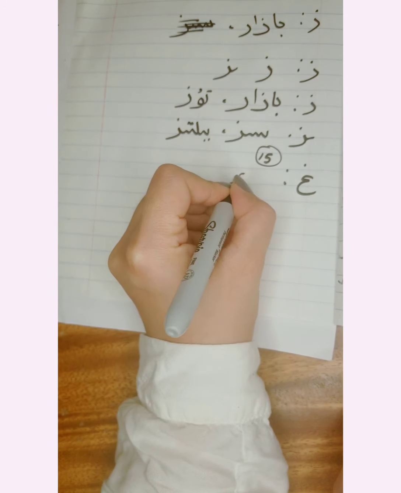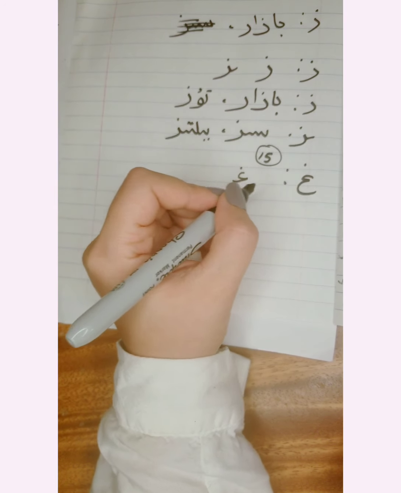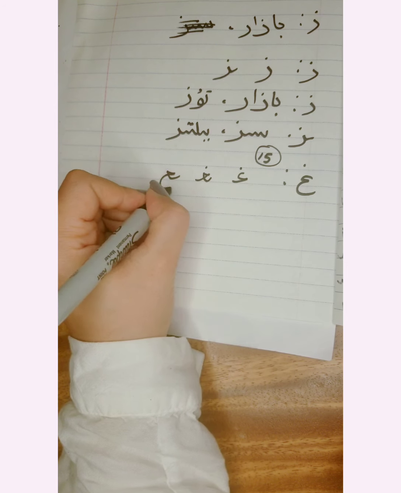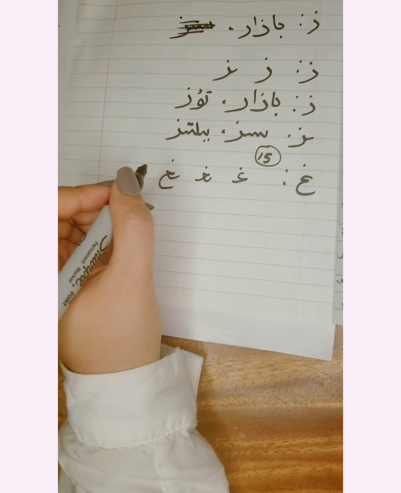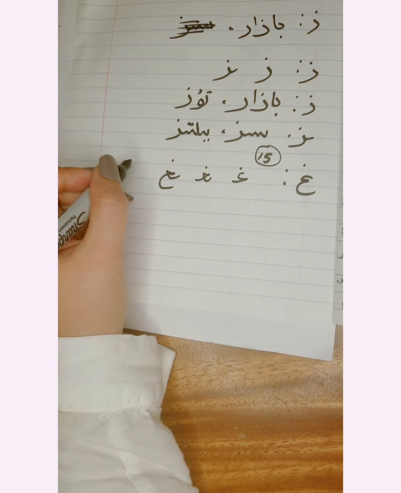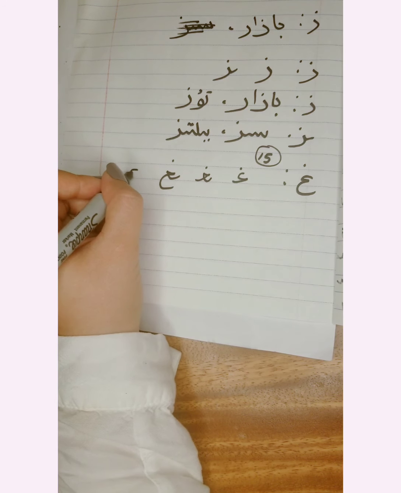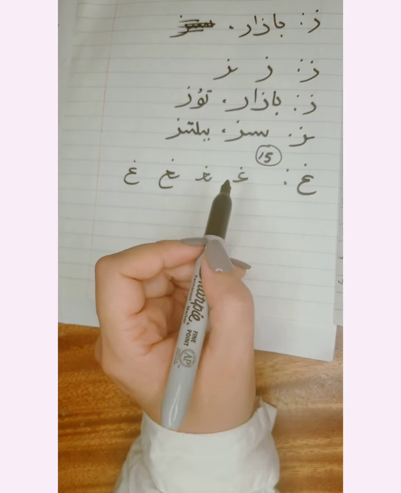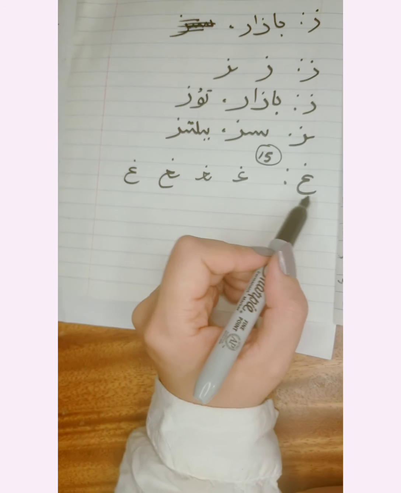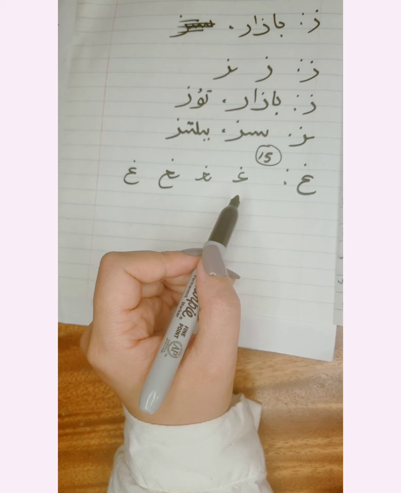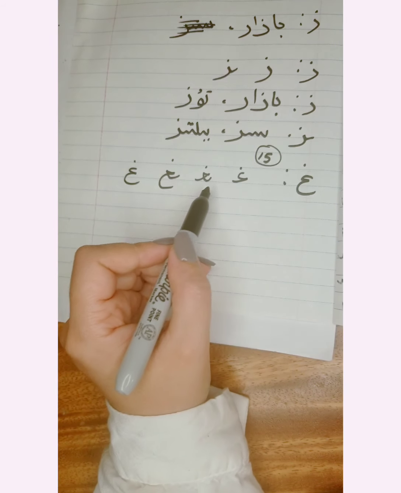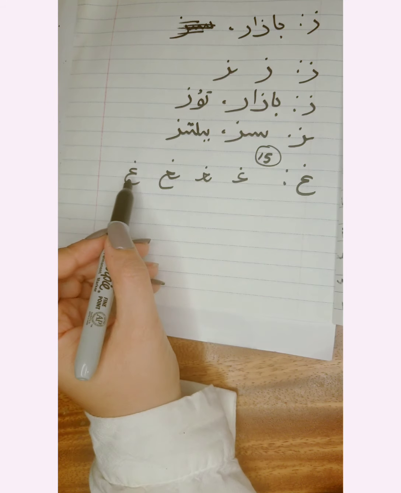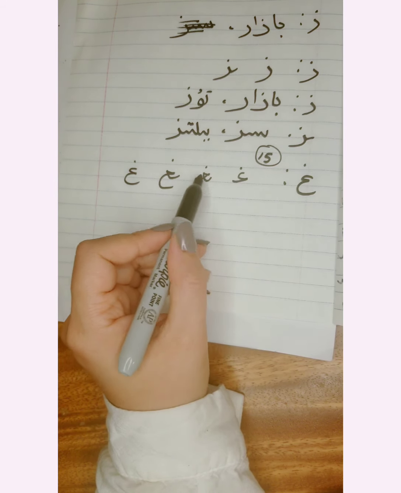Okay, it has four different forms: re, the front connecting, middle connecting, back connecting, alone form. Sorry again, I keep making mistakes. Okay, so re, front connecting form, back connecting. This is back connecting. This is alone form, and this is middle connecting.